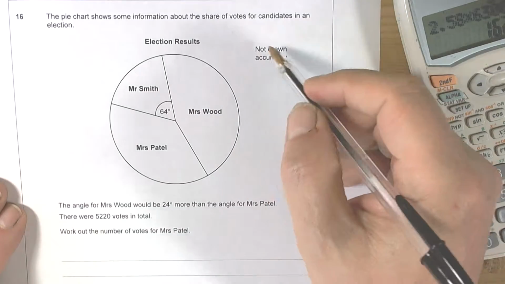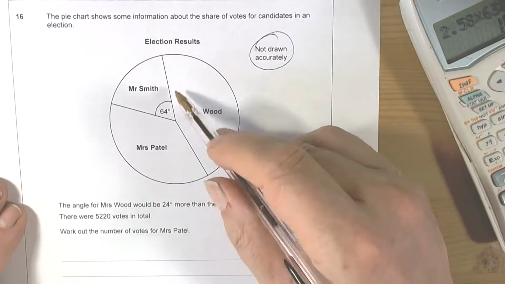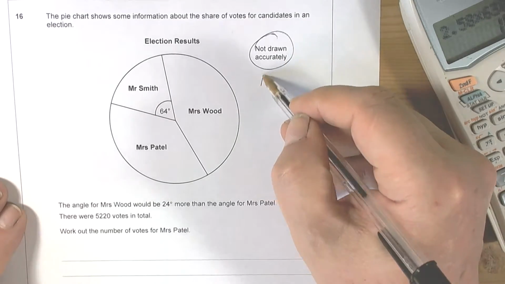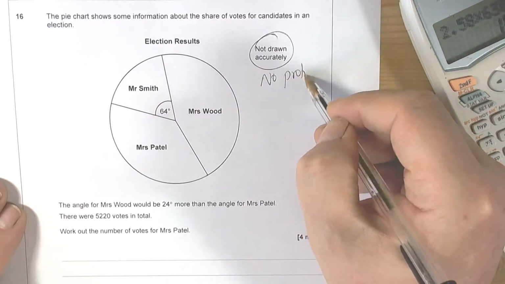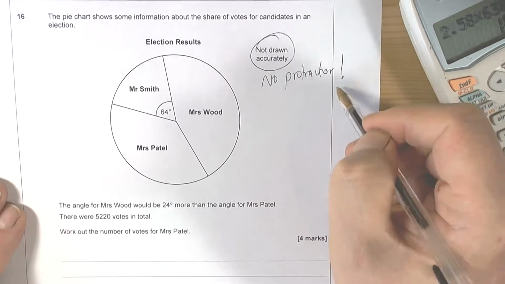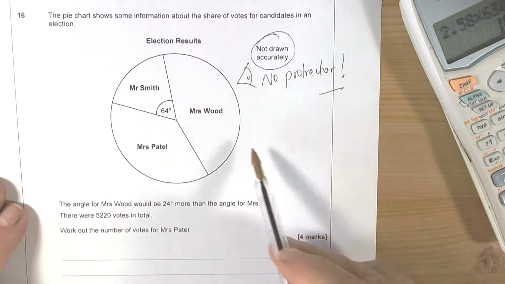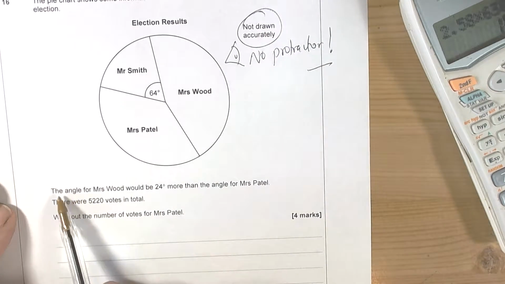Okay, so the first thing we notice about this question is that the pie chart has not been drawn accurately, so therefore we cannot get a protractor out. So no protractor. Therefore we've got to use the information in the question. So we go through carefully thinking what they're telling us.